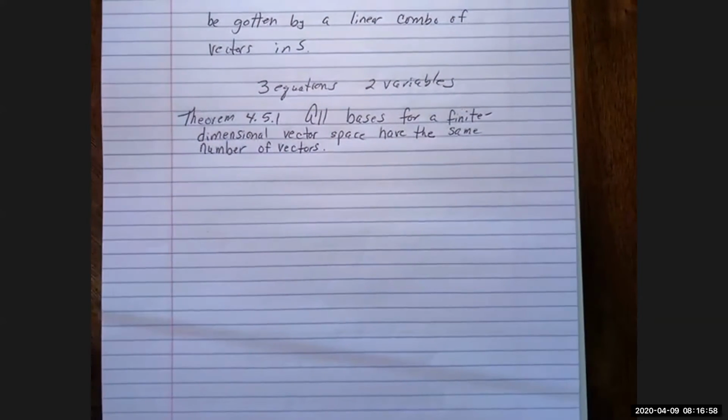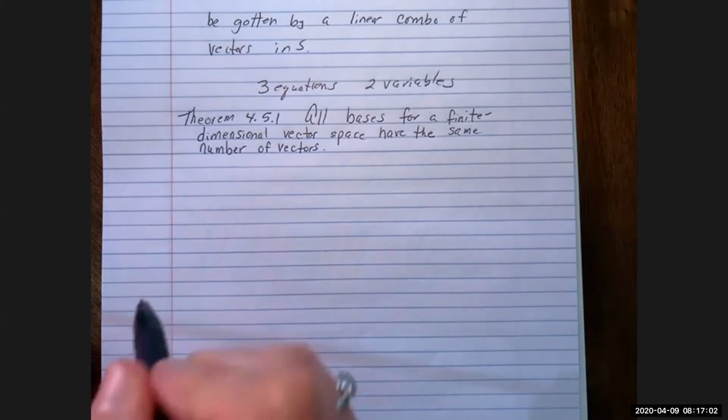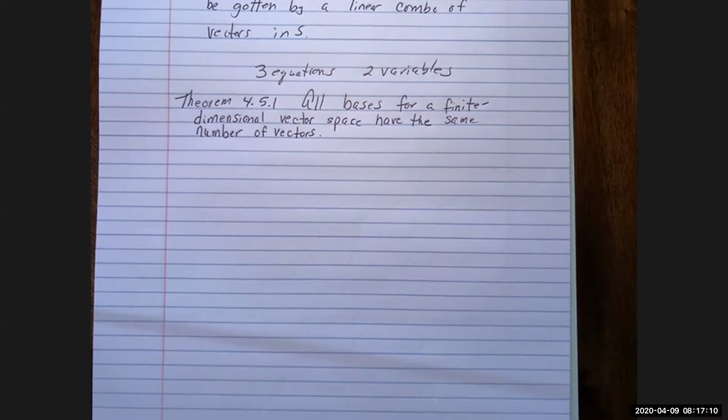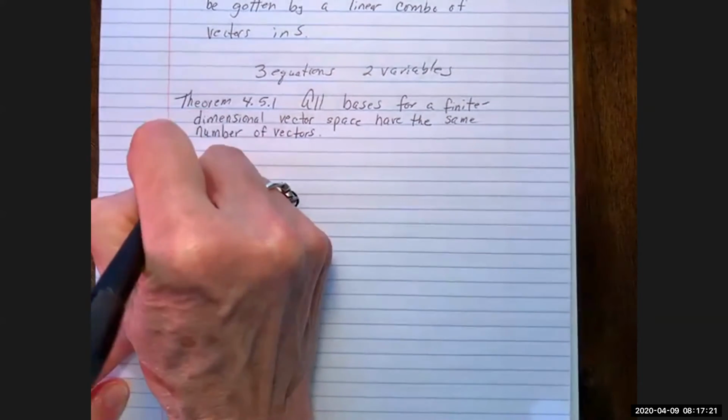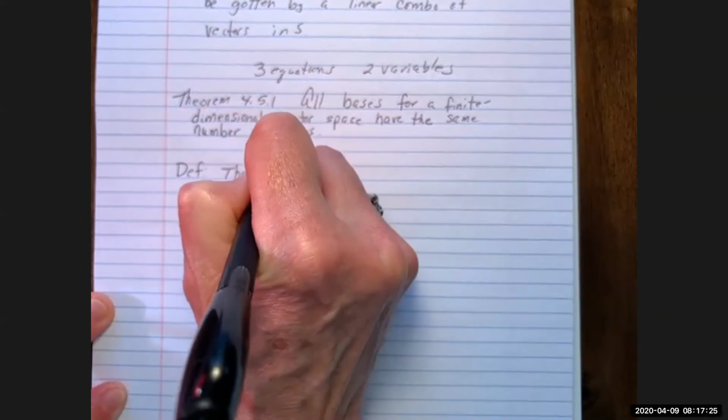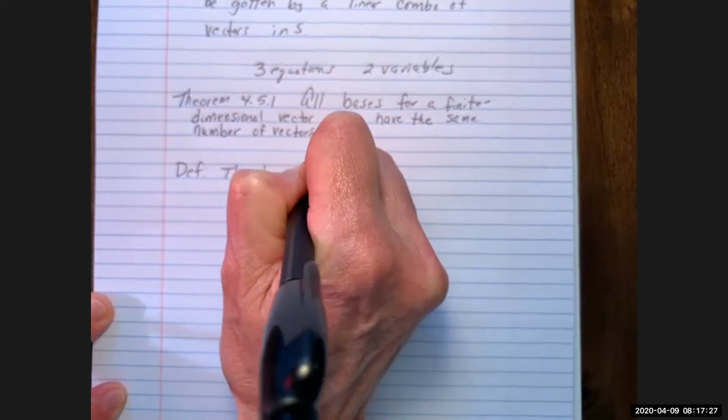So any basis for a specific vector space has to have exactly the same number. All right, the number of vectors in a basis is a pretty important number, so we actually give this a name. Call it the dimension.